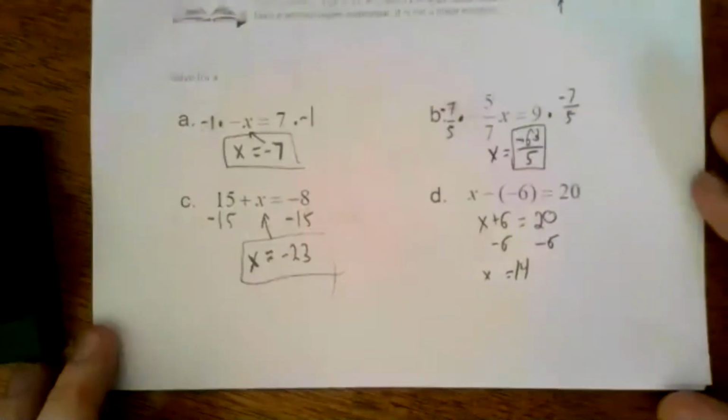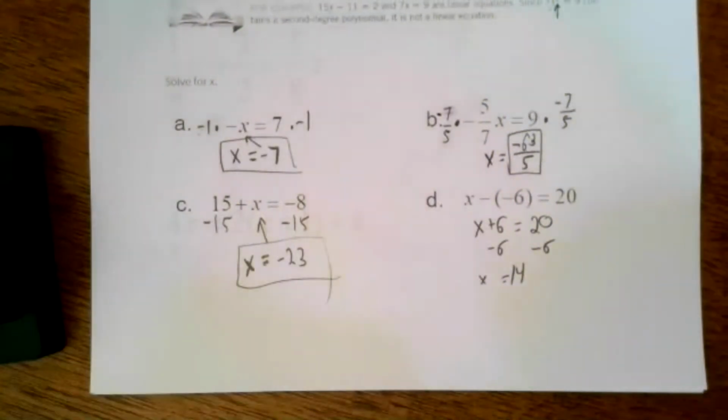Okay. All right, any questions on this first page? Okay.